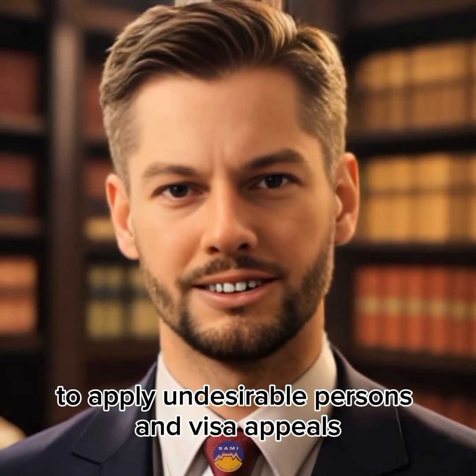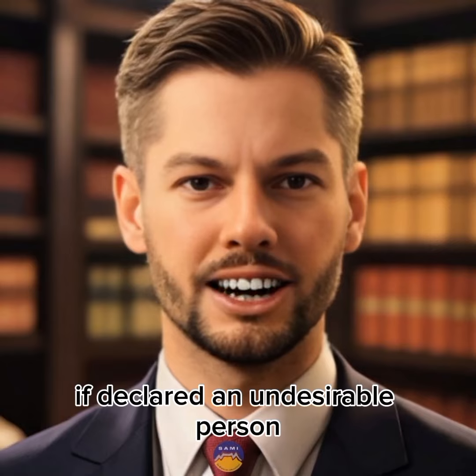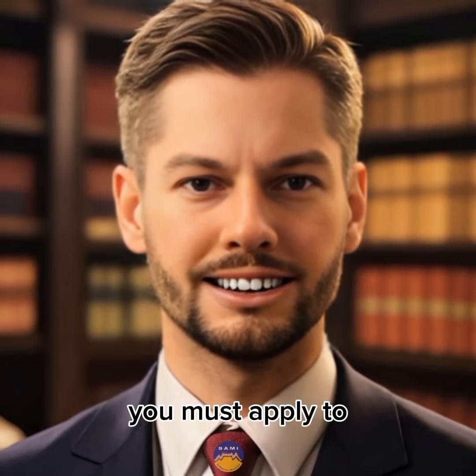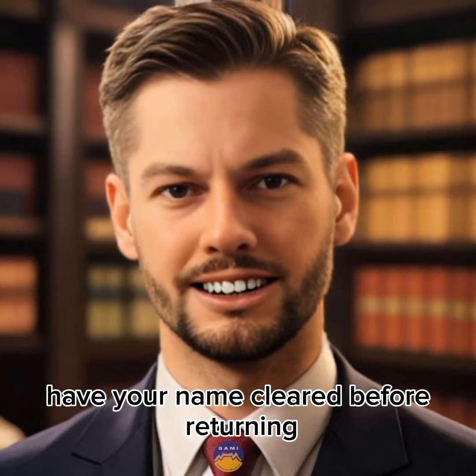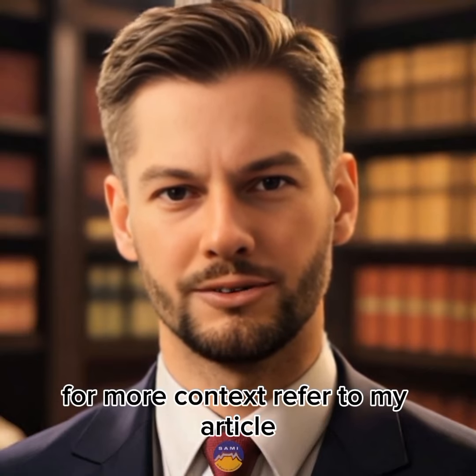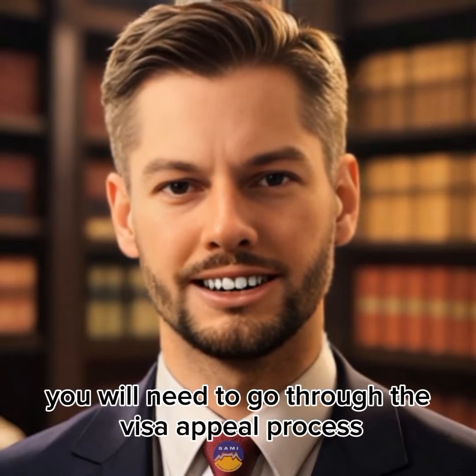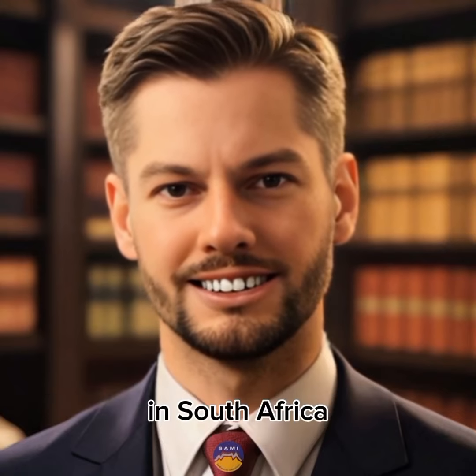Undesirable persons and visa appeals. If declared an undesirable person and banned from South Africa, you must apply to have your name cleared before returning. For more context, refer to my article. What is the penalty for overstaying in South Africa? If your visa is rejected, you will need to go through the visa appeal process in South Africa.